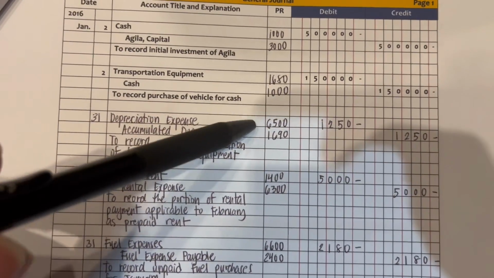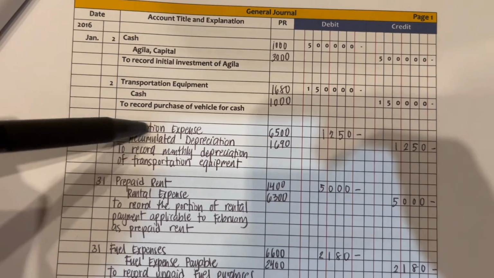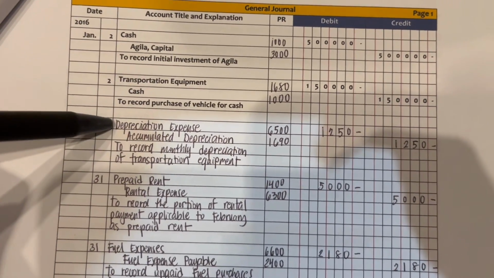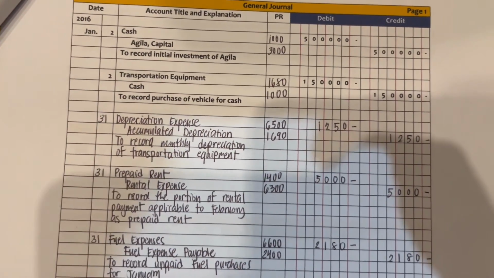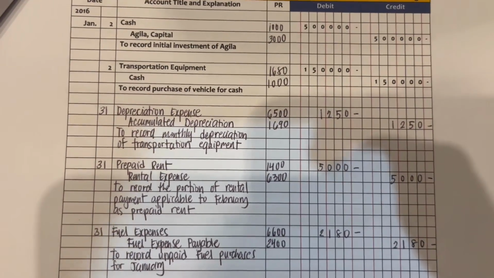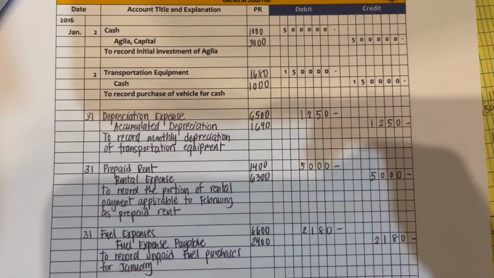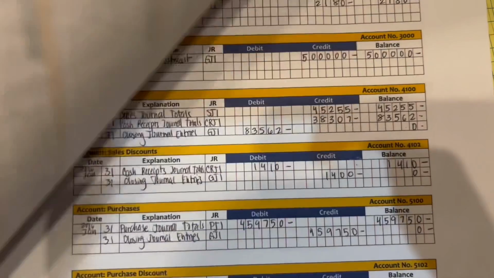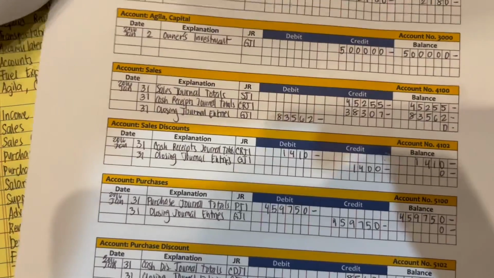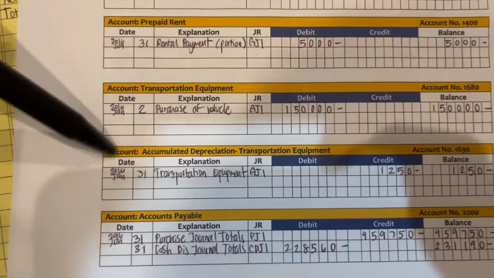So here it is. We will write the reference in line with the account, which is depreciation expense. After that, the next account is accumulated depreciation. So it amounts to 1,250 also. Accumulated depreciation. Here it is.